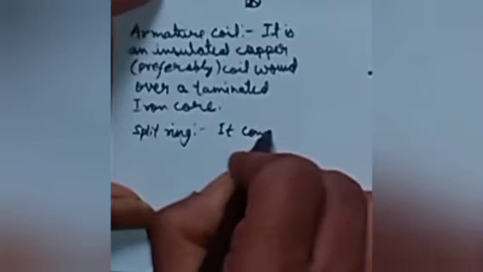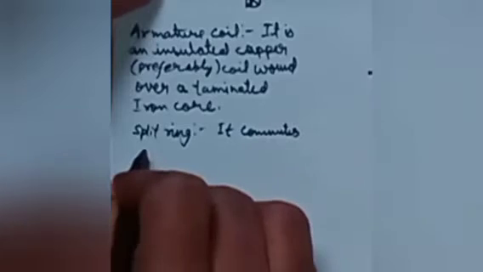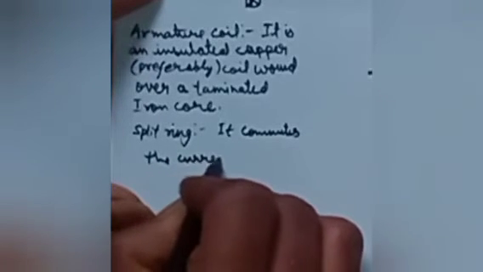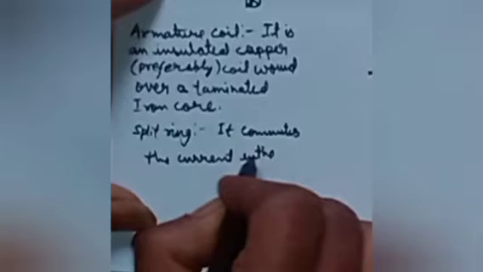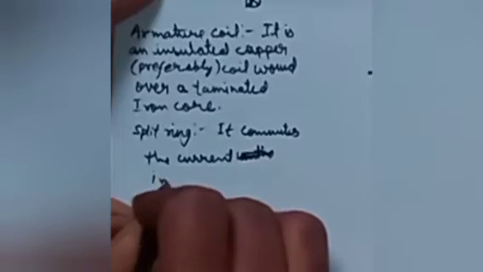But in order to save time and give appropriate answer, you can write it commutes the current in the coil. That's all. And other than that, after writing this, you can draw the diagram that this is how it is commuting. And by drawing diagram, you will be able to save lots and lots of time.